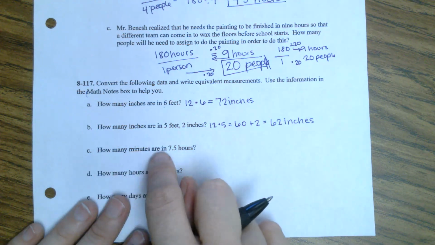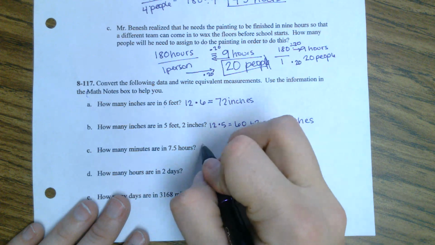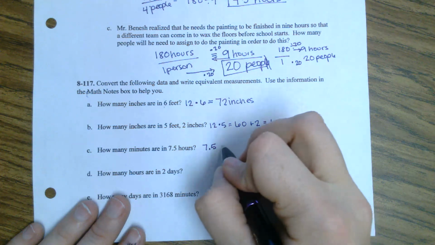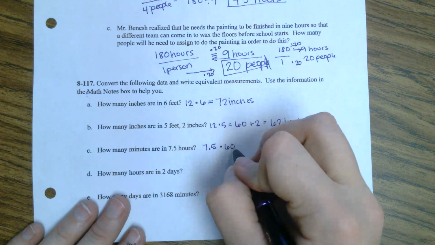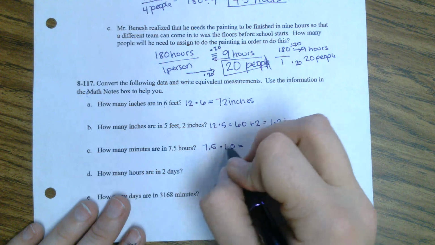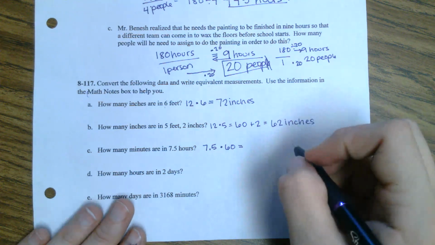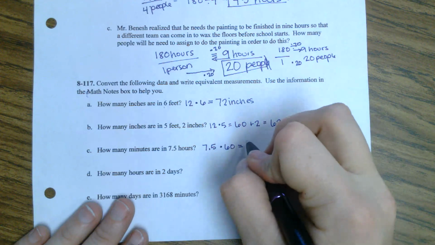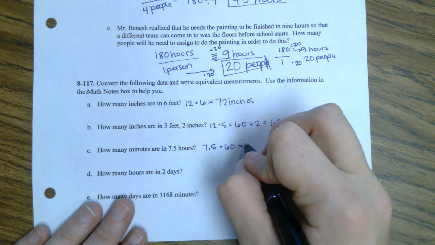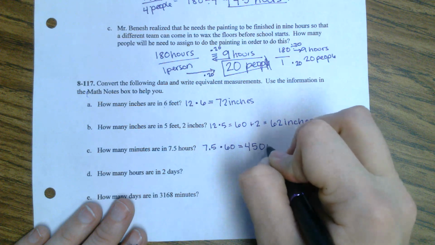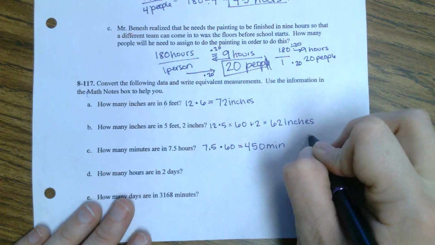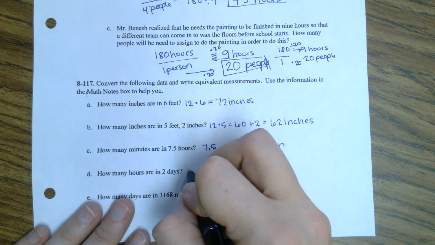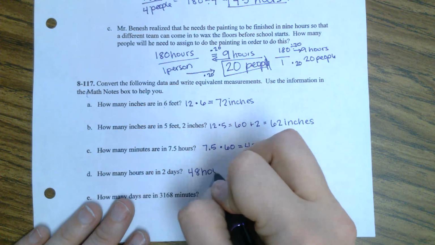How many minutes are in 7.5 hours? If I take 7.5 hours and I multiply it by how many minutes are in an hour, so 7.5 times 60. Okay. If I use a calculator, I don't have to use a calculator, but it is 450 minutes. How many hours are in 2 days? 1 day has 24 hours. 2 days has 48 hours.